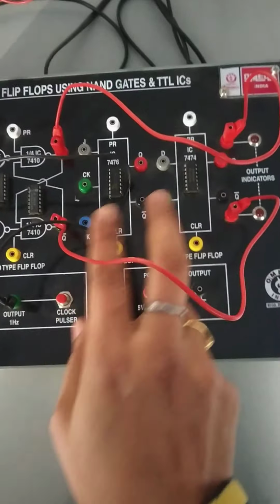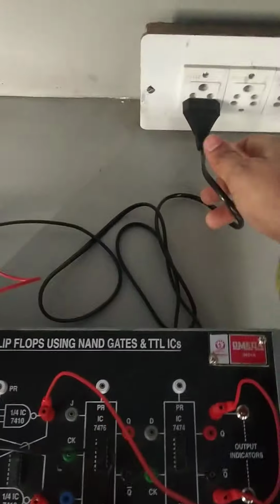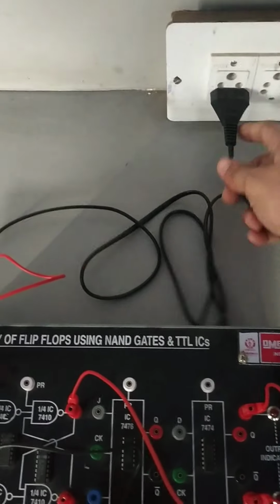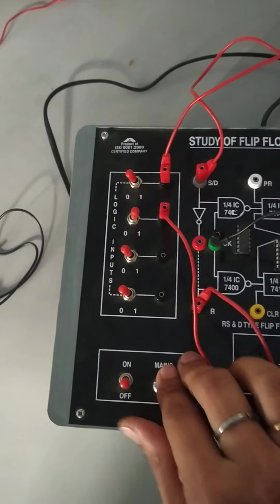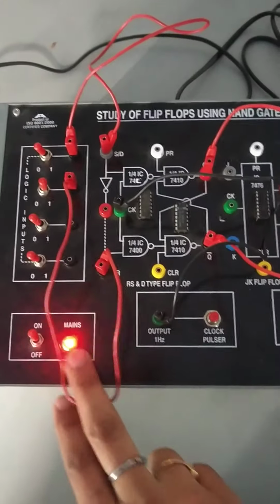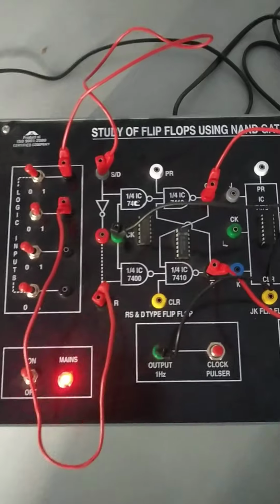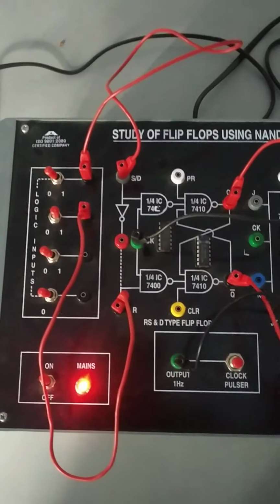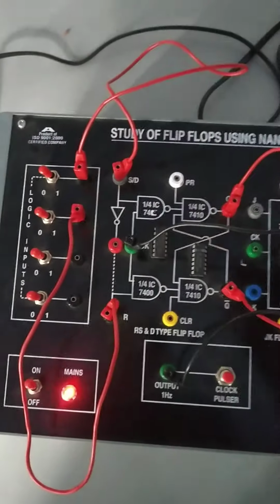Now after that, just connect the kit to a power supply, and then from here just switch it on. Now check the main button; the kit will be in the on condition. Now start with your experiment.